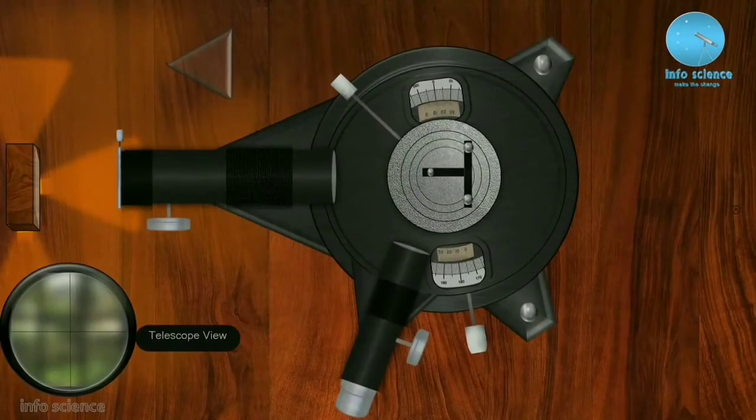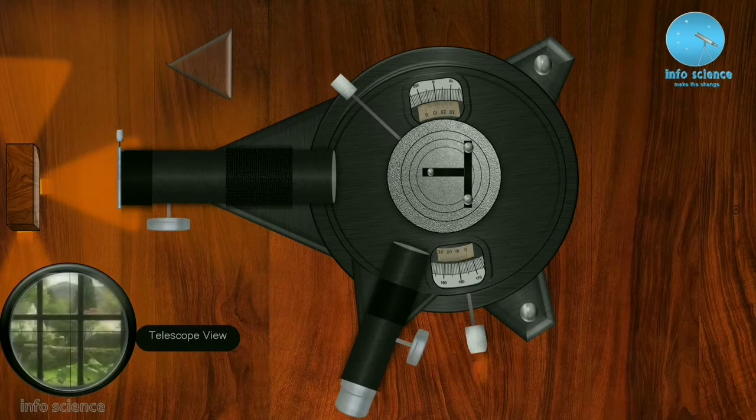Now we are moving to the focusing of the spectrometer telescope. At the bottom left corner you can see a telescopic view, which is the view from the telescope of this spectrometer, and now you are getting a blurred view. For correct focusing you have to adjust the telescope key and get a clear distant image. For that you have to adjust the key as shown in this video. This is the key which is used to focus the telescope. Now we get a clear distant image without parallax.